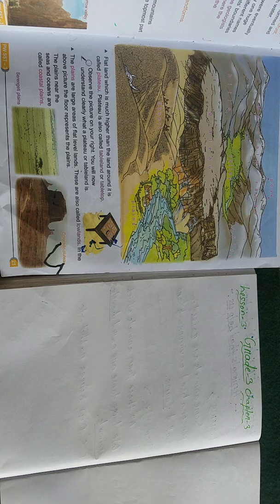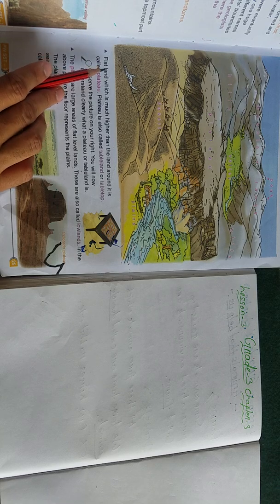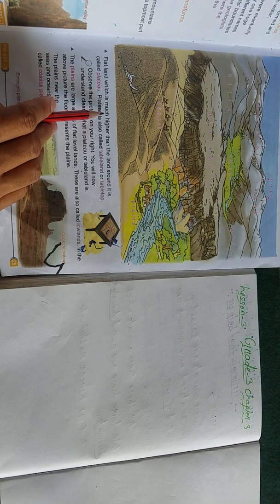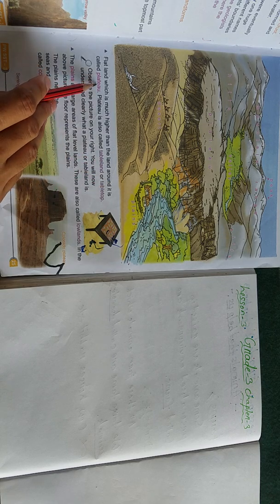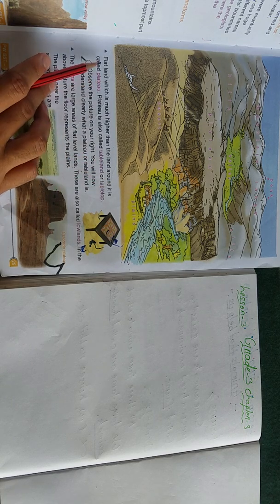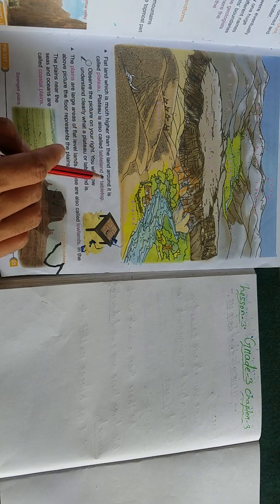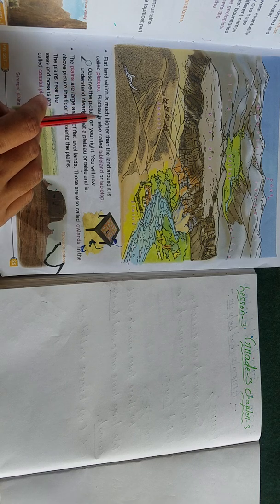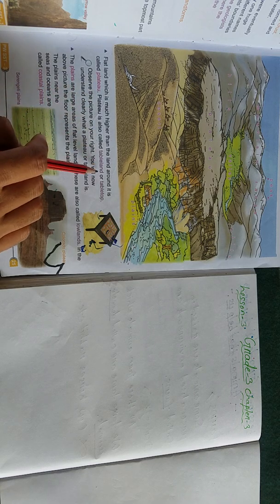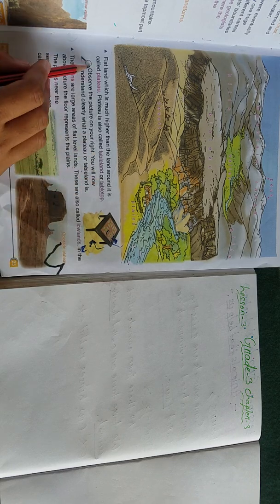Students, look very carefully here. Flat land which is much higher than the land around it is called plateau. Means flat land which is much higher than the land around it is called plateau. Plateau is also called tableland or table top. It is very important, students. See, what is a plateau now? We will see.